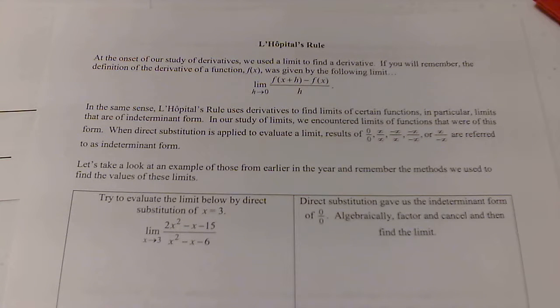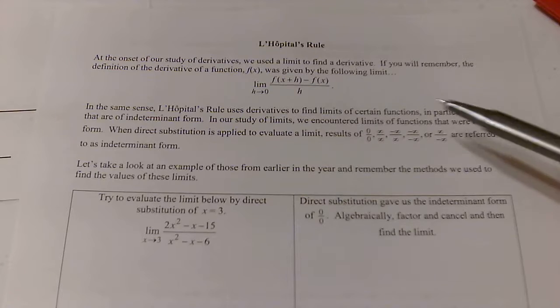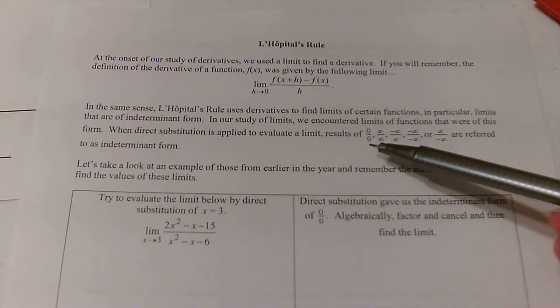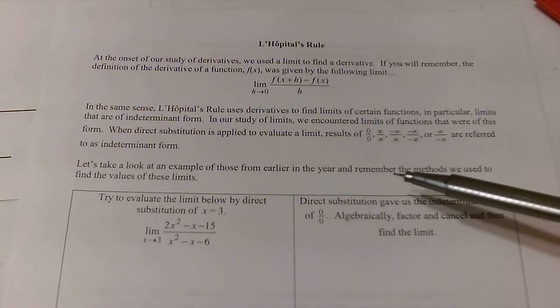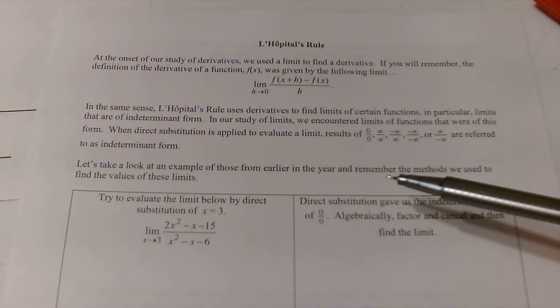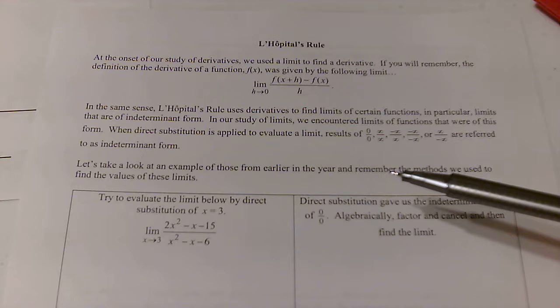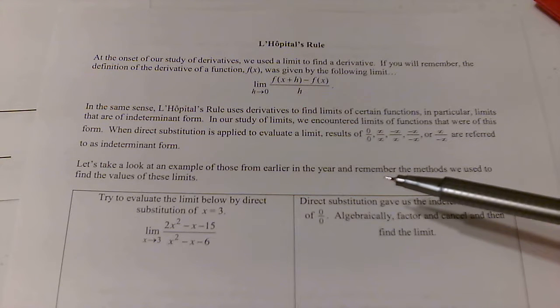L'Hopital's rule. We're going back to limits. Yay! Okay, so remember limits. Sometimes when we did direct substitution, we ended up with something kind of indeterminate, 0 over 0, infinity over infinity, something like that. And we had some ways to take care of that.